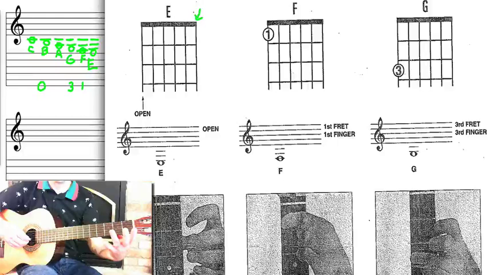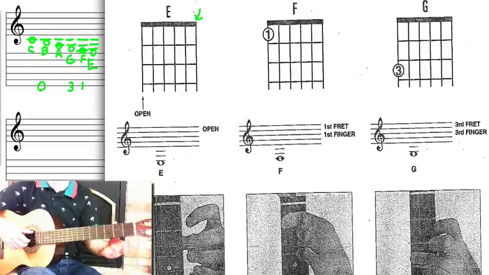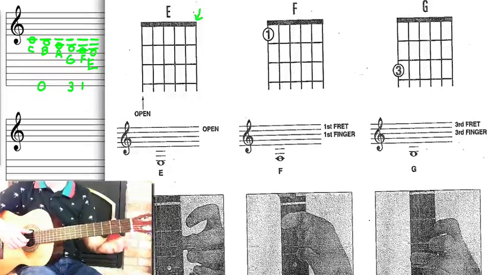There we go. All right, so work on that, and I'll see you in the next video where we're going to start to play the music, read it, and the tabs.